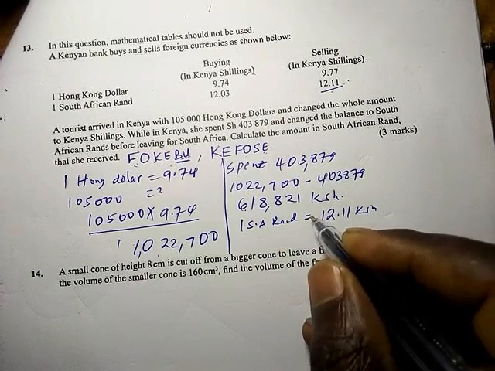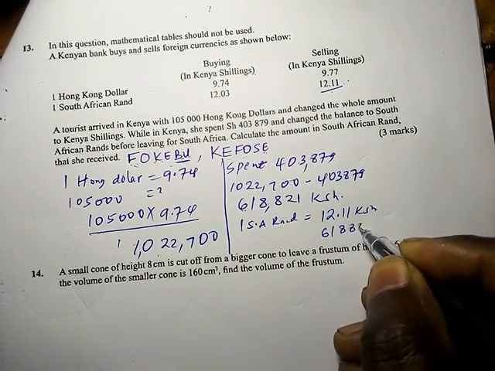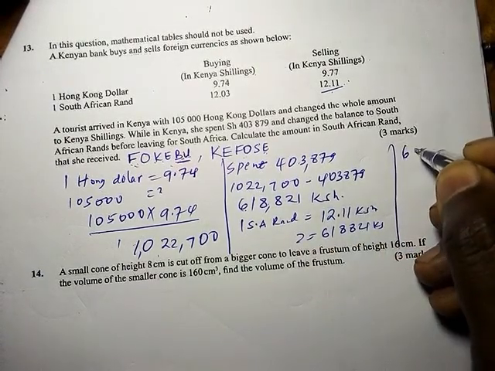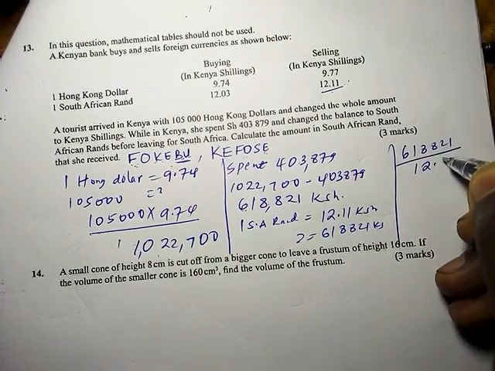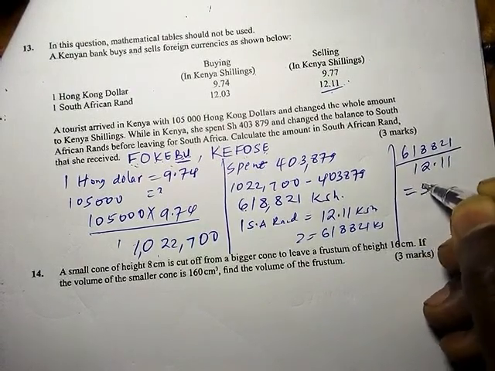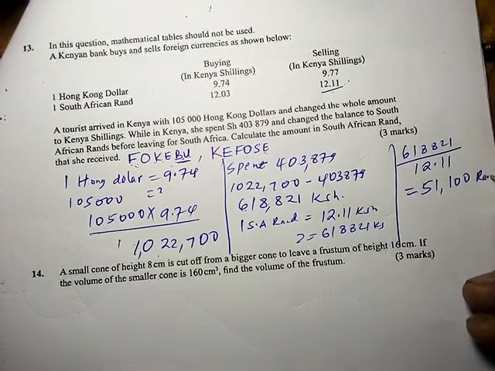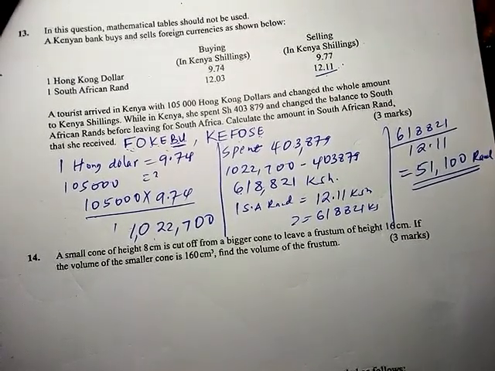What will it be? 618,821 Kenya shillings, how many rands will that be? So it is 618,821 divided by 12.11. This one will give us 100 rands.